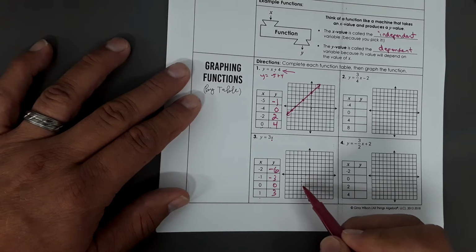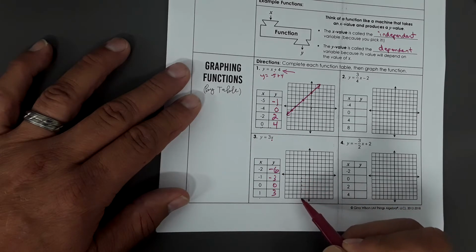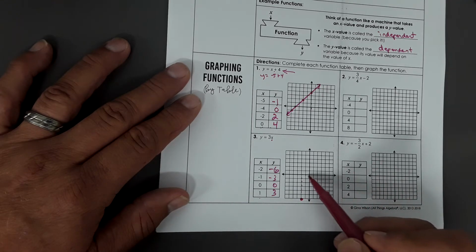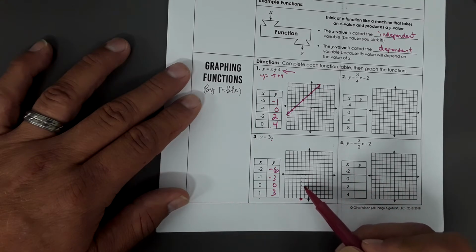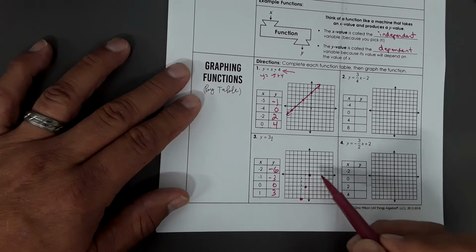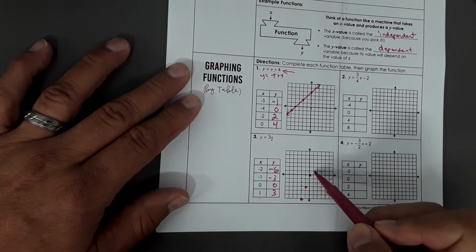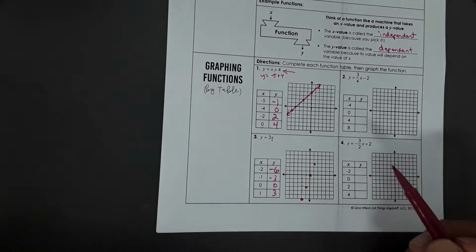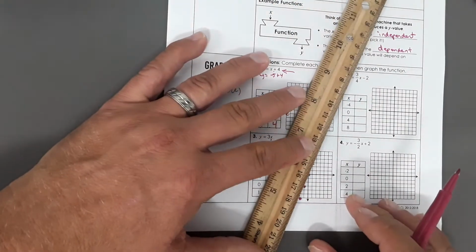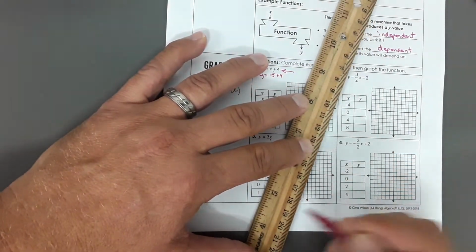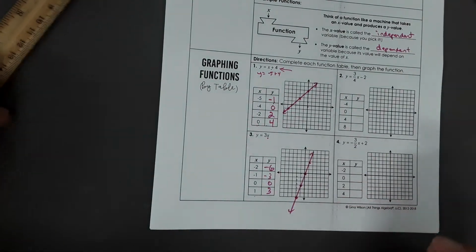-2, 1, 2, 3, 4, 5, 1, 2, 3, -6. -1, -3. 0, 0, that's the origin. 1, 1, 2, 1, 3, right there. So I've created some points that I can graph, and it will form a straight line.